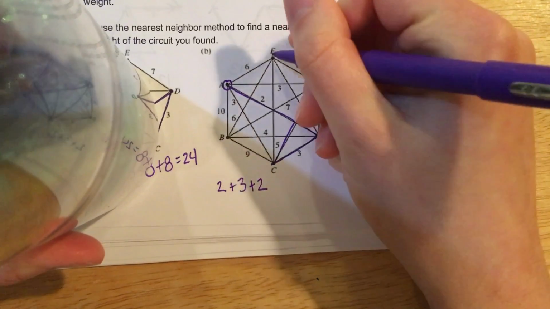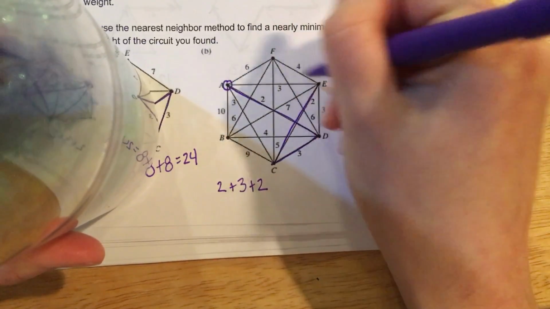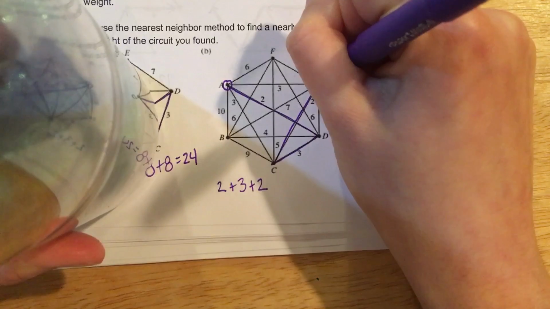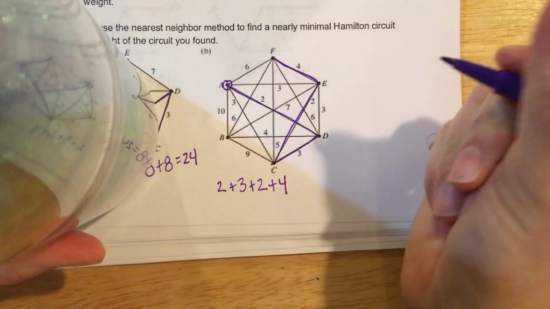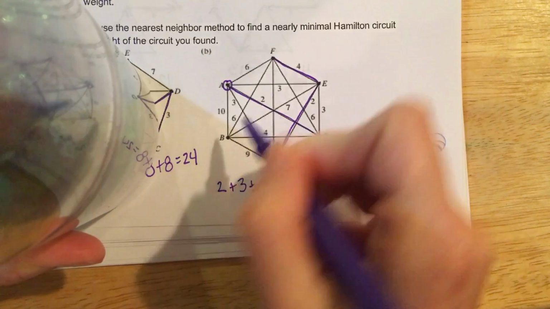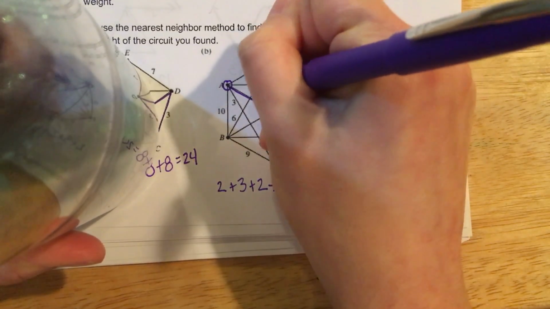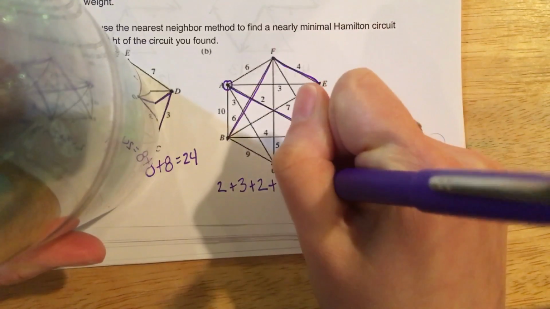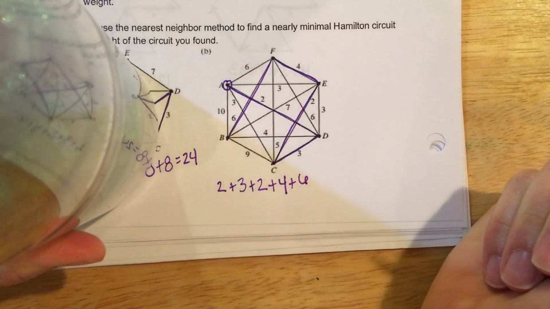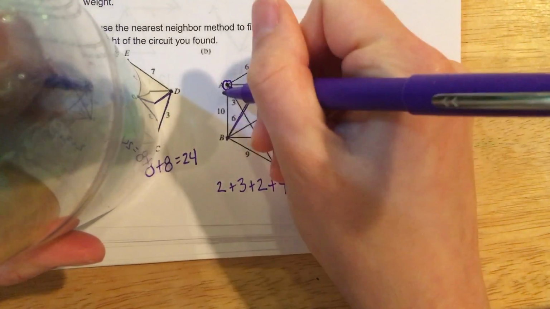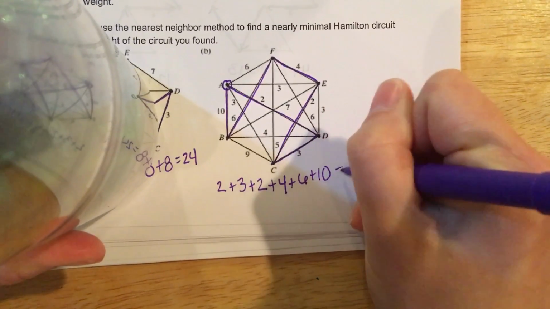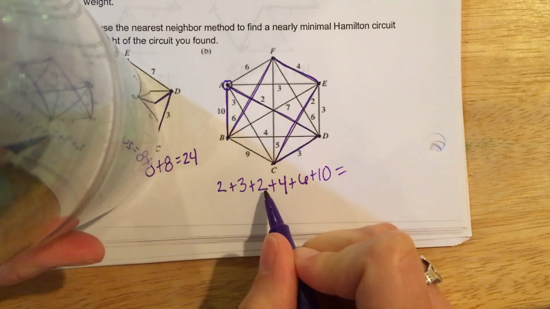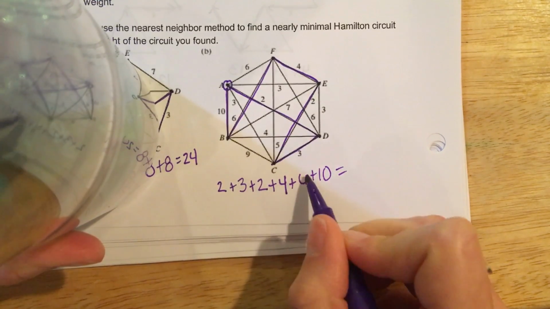Now I still need to go to F and B, so my options are 4 or 7. 4 is smaller, so I'm going to make that choice. Now I still need to go to B, so this is the edge I'm going to travel. That's 6, so plus 6. And then my last step is to complete my circuit, get back to A, so I have to travel the edge that's 10. So this would give me 5, 6, 7, 17, 27.